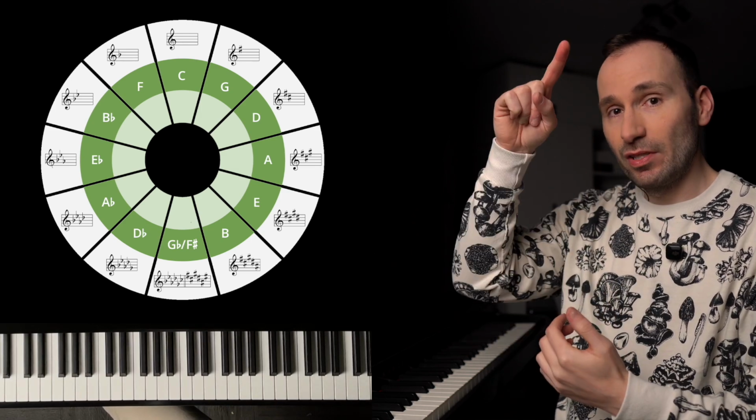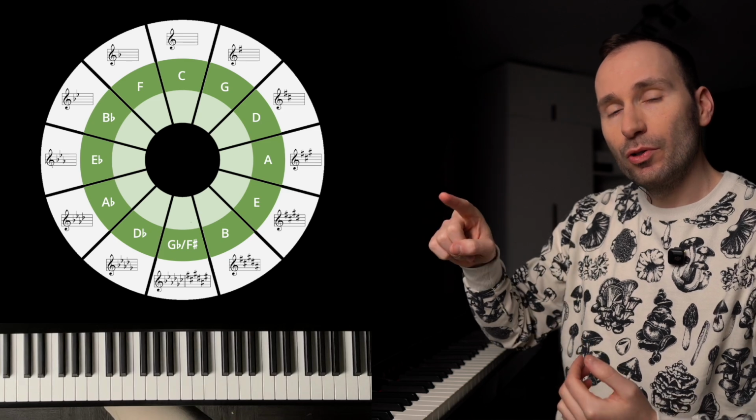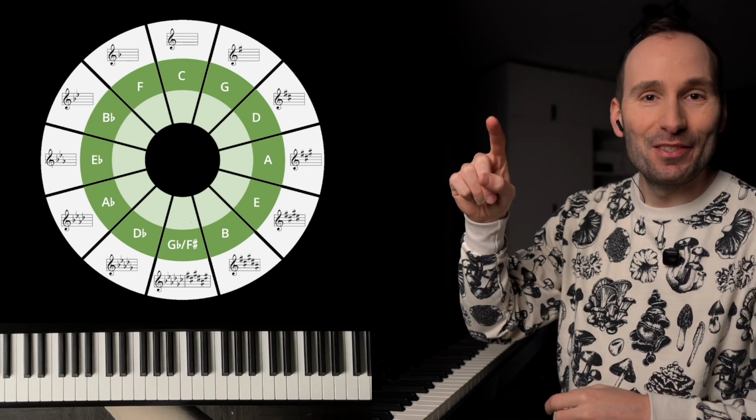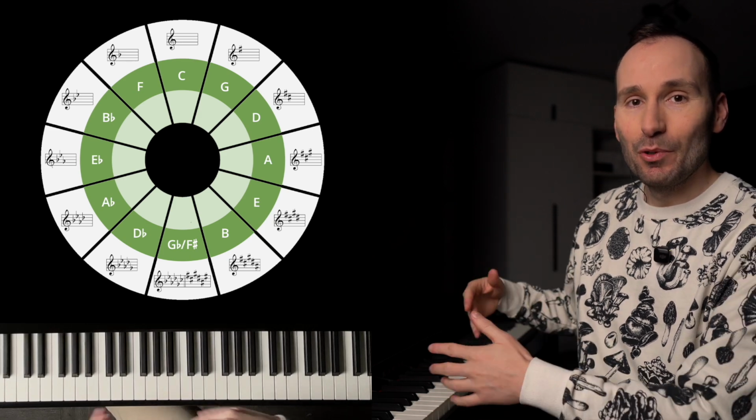And this means that if you start on C and you go all the way to F sharp, then you switch to G flat and you go up, up, up, you're going to get back to C after moving in fifths. This is how you basically complete the circle and get all those keys, and that's the relationship between them.